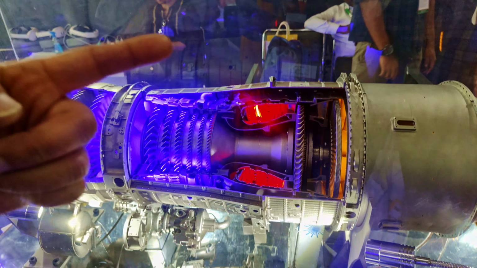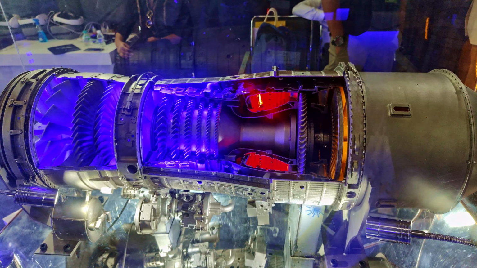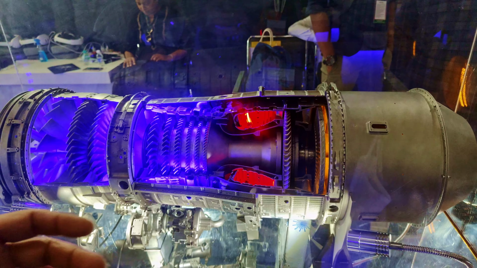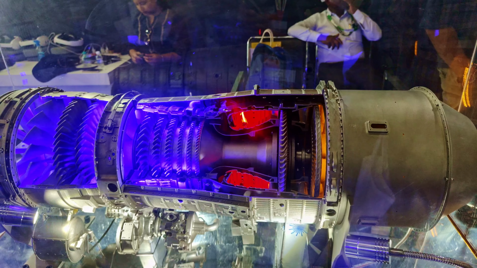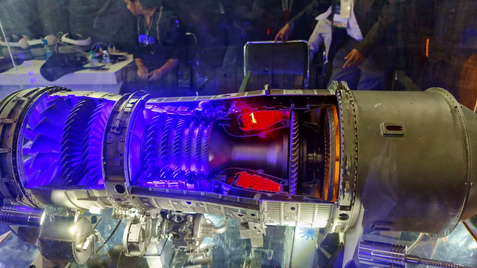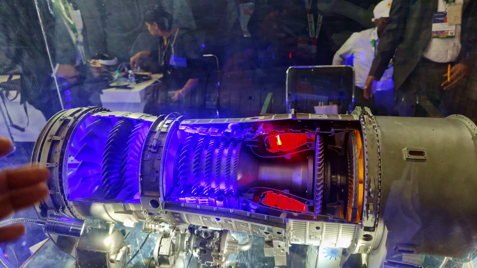And it is rotating at around 16,000 RPM, so a few tons of load will come on these blades. At such an elevated temperature and such a tensile load, nothing can sustain. So we put a coating first, and then we pass that cooling air.